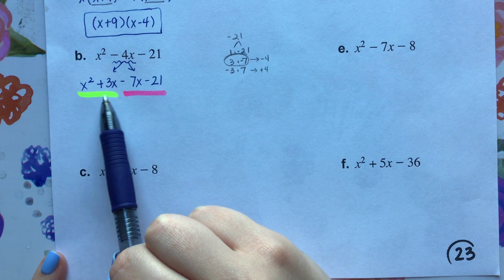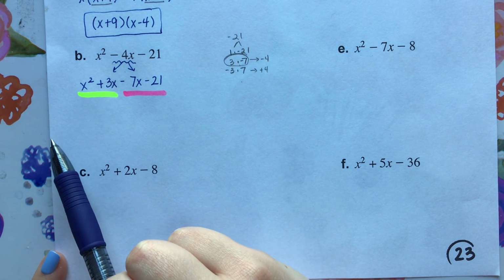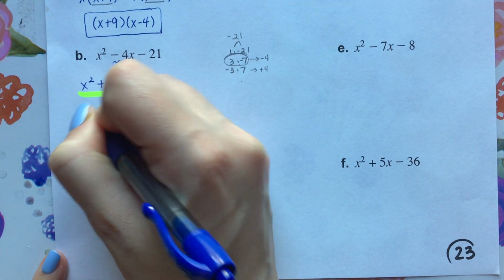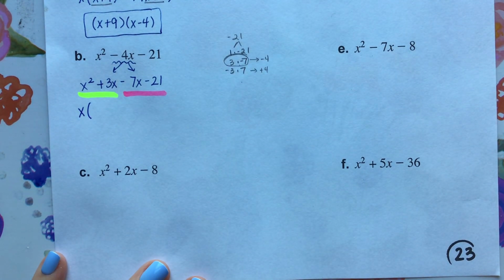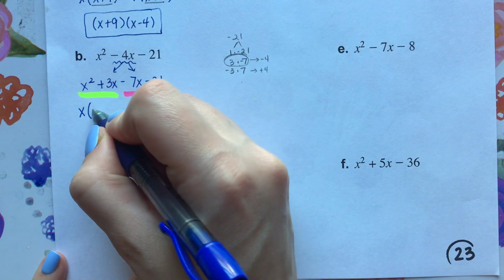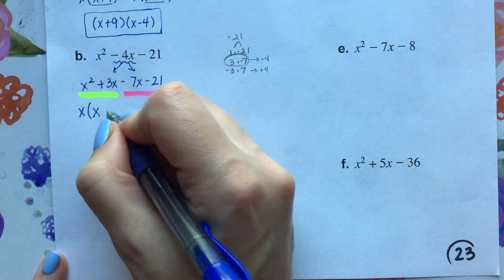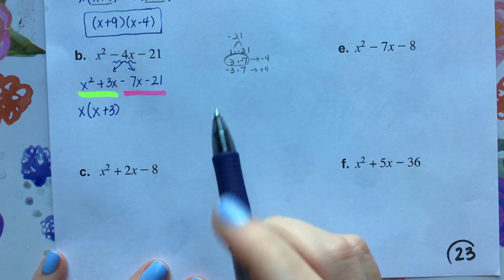What is the largest thing I can factor out of the yellow front half? Well, I can factor out an x. So I'm going to write that x down. And what do you have remaining once you factor that x out? So x squared with an x taken away still has x. 3x with an x taken away still has positive 3.